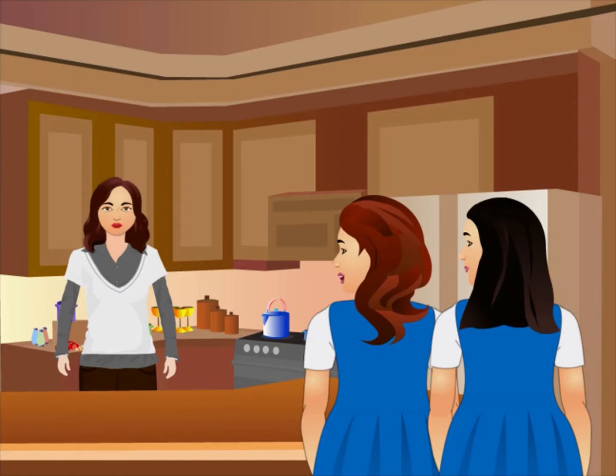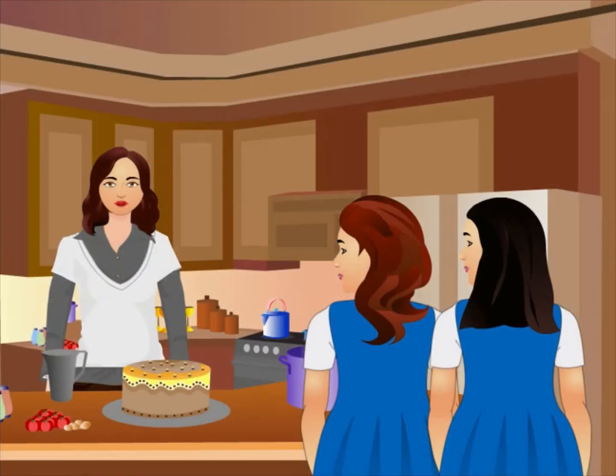Let's see how much we can eat. Can we eat now, Mom? Sure, but we must cut the cake first. Let us see what Padma is going to do next.